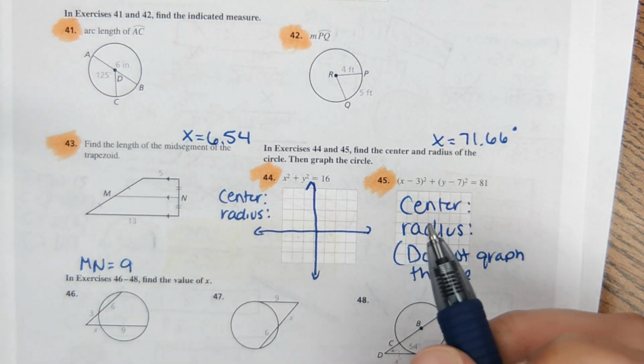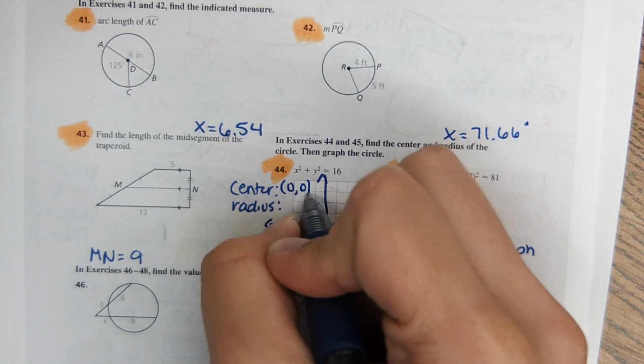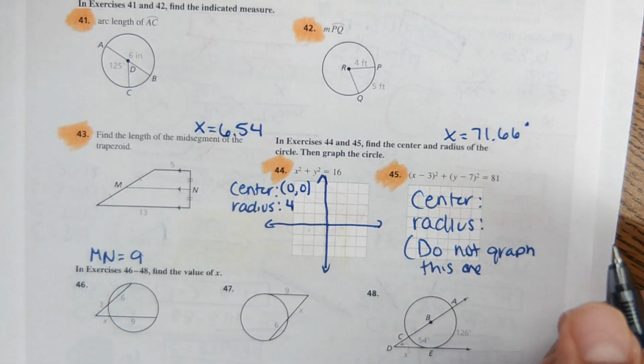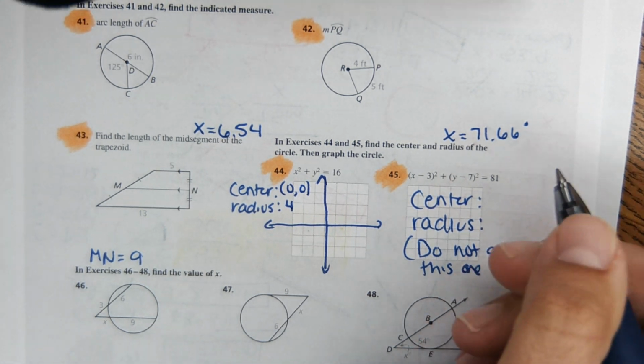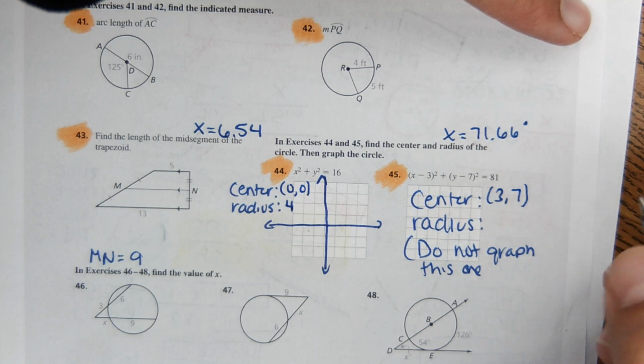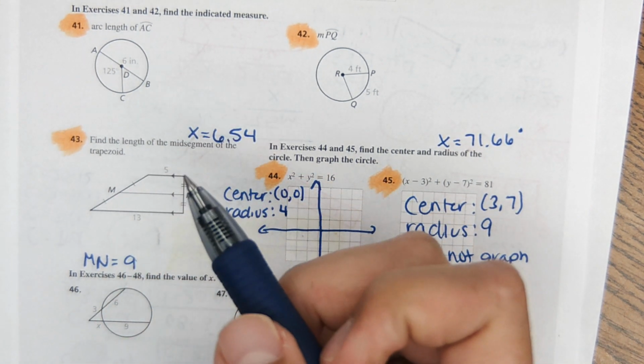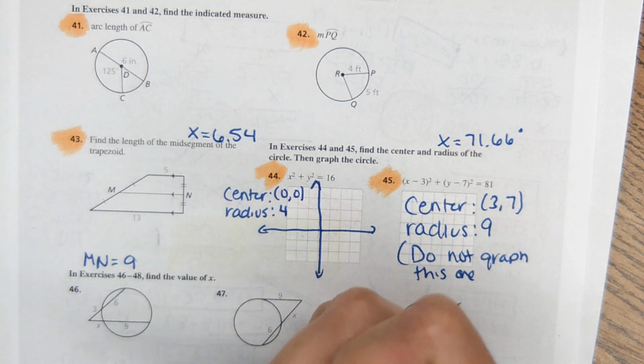And then for 44 and 45, the answer is 0, 0, and then the radius here would be 4. And then for 45, the center is 3, 7, and then the radius is 9. So if you got any of those, congratulations, good job. I'm going to go back through and do the work for them so you can either write down the work if you don't have it or just check your work to see what went right or wrong.